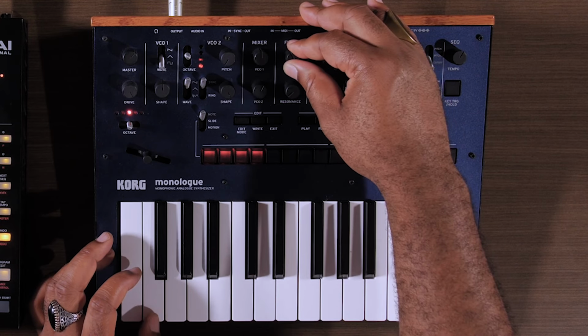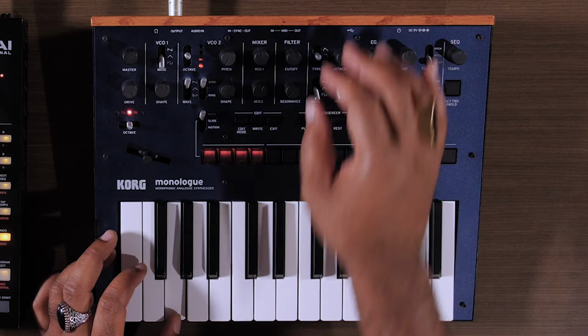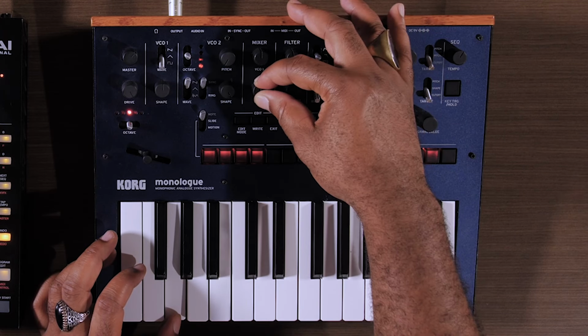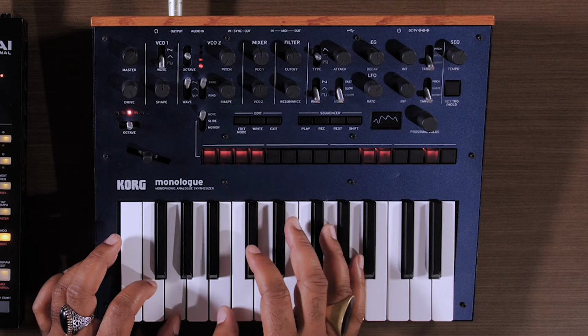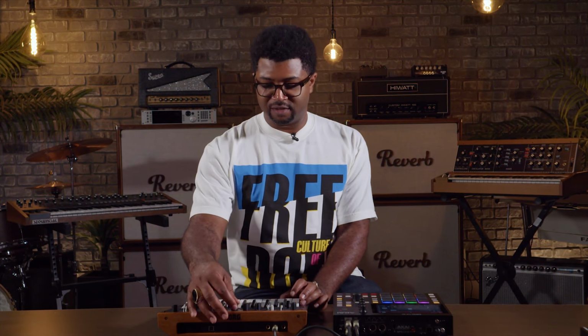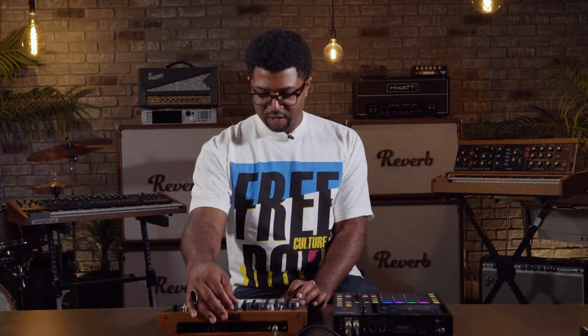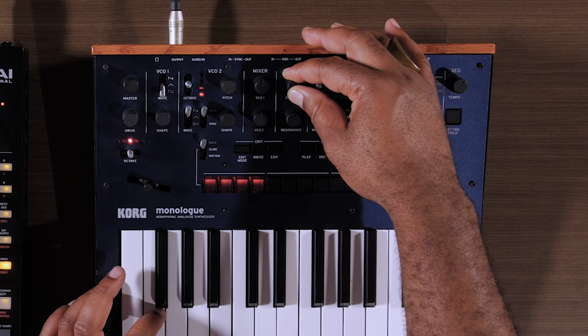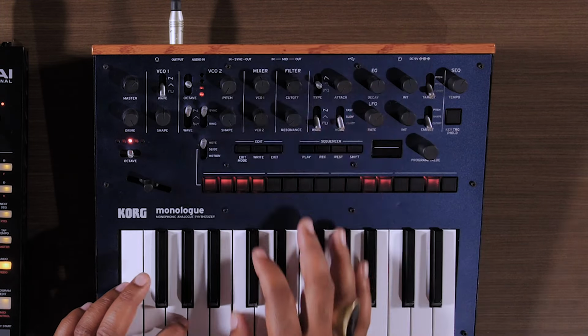Let's open up the filter more. So now we got this growl going that, if I kept this filter open, is a whole other bass style all within itself. But just rolling that filter off a little bit.